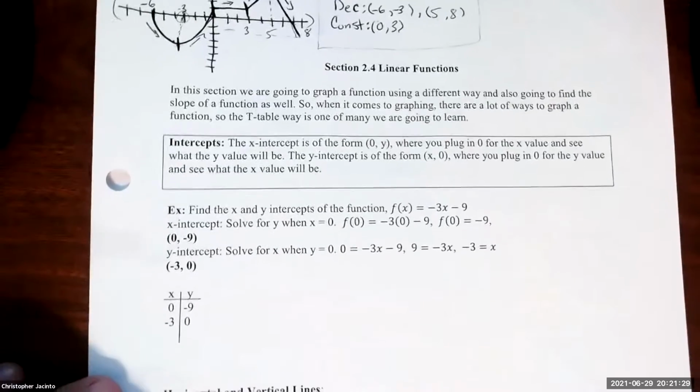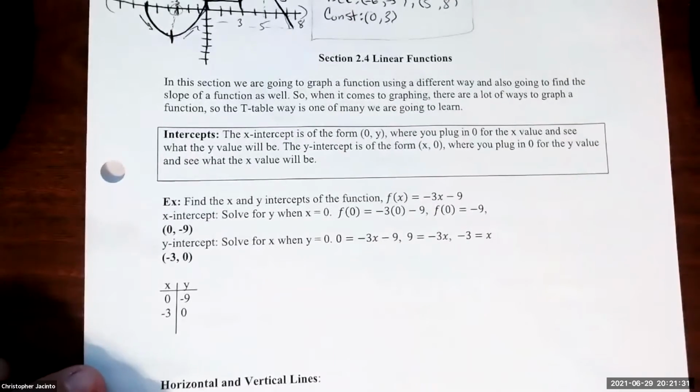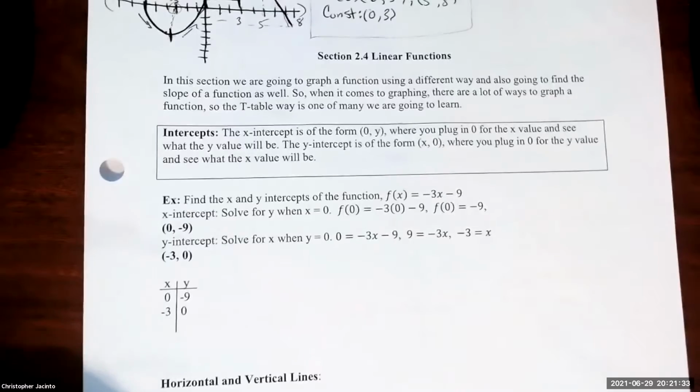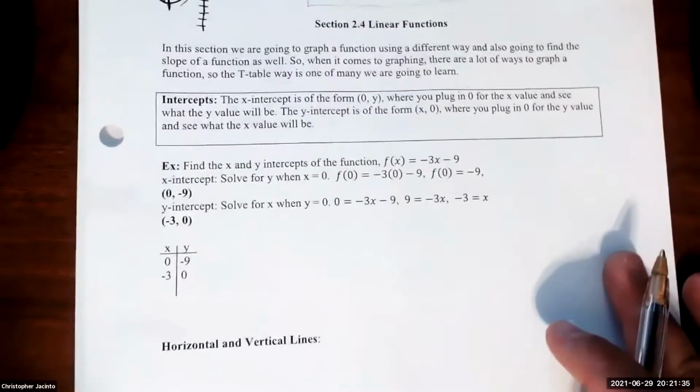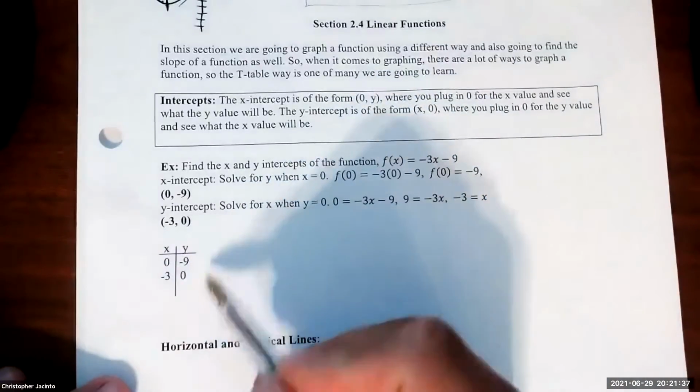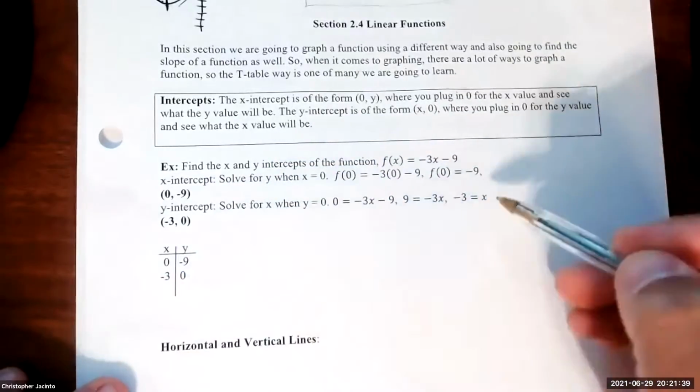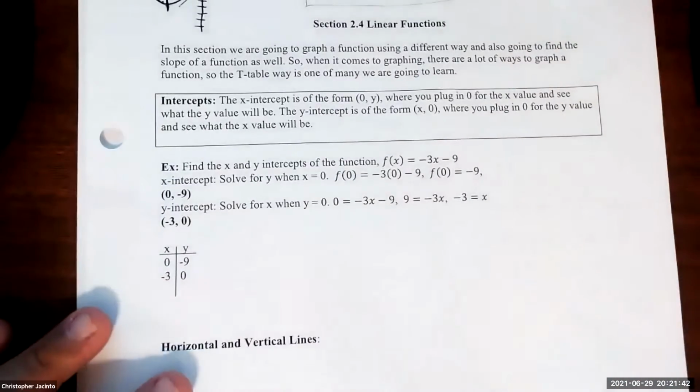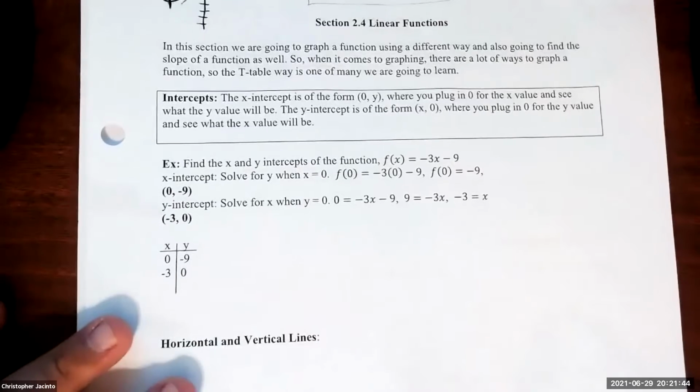2.4, 2.5 are just other ways to graph lines. That's all we're going to be pretty much doing. So last time we did a T-chart, right? So essentially, plug numbers in, make the line, and we're done. So that's one way. And I think that's the simplest of the ways to do it, okay?